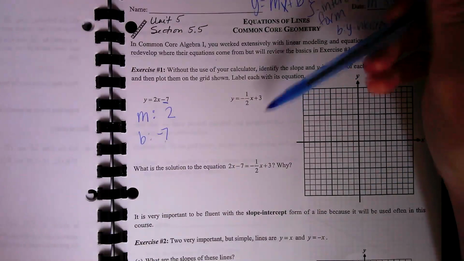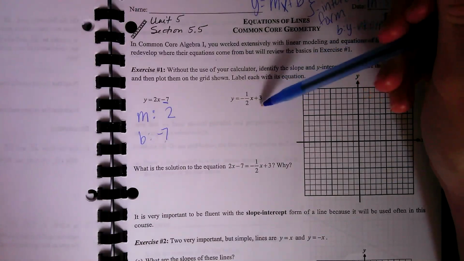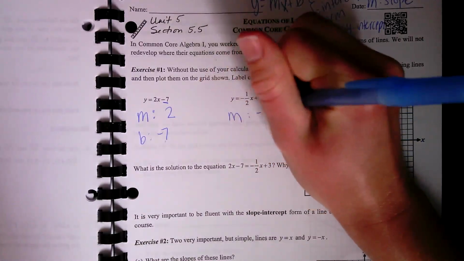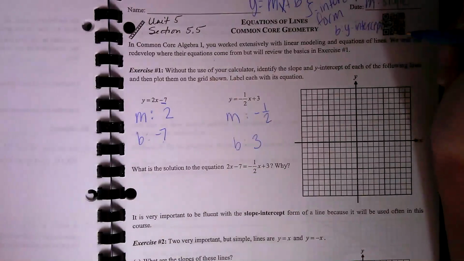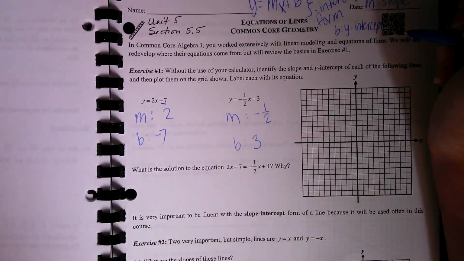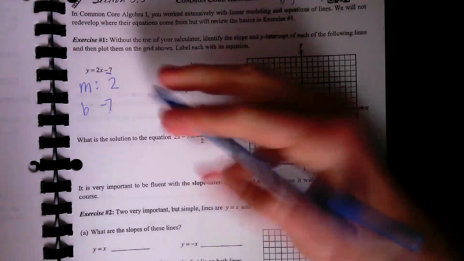Now let's look at this one. So here we have y equals negative 1 over 2 x plus 3. So your slope is negative 1 over 2. Your b is 3. All right. So now let's plot them. So let's plot this one first.